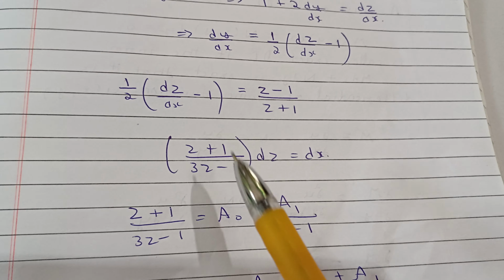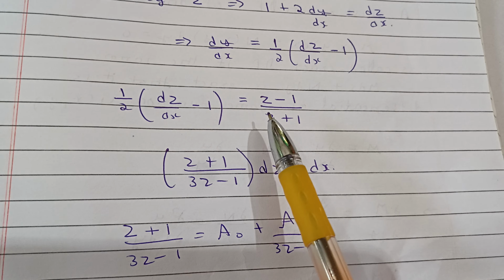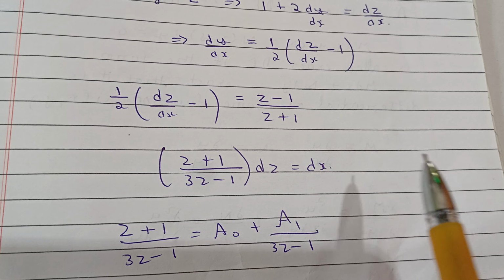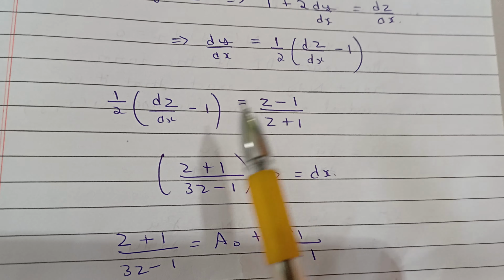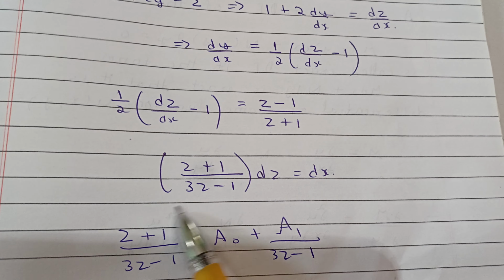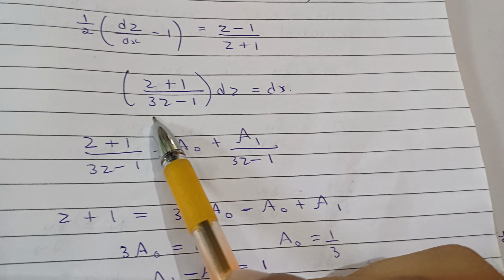Now you can resolve this equation, meaning separate this equation in terms of x and y. How? This will be 1 upon 2 dz by dx, minus 1 upon 2 will go this side, 1 plus 1 upon 2, and then dx will come out to be this. Okay, and you can solve this equation easily.